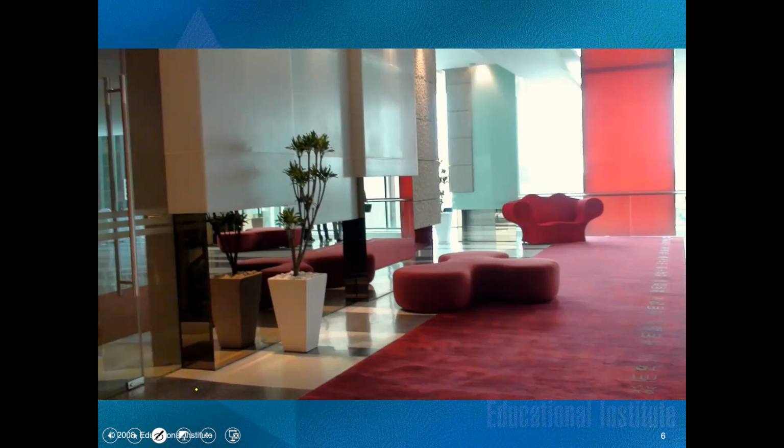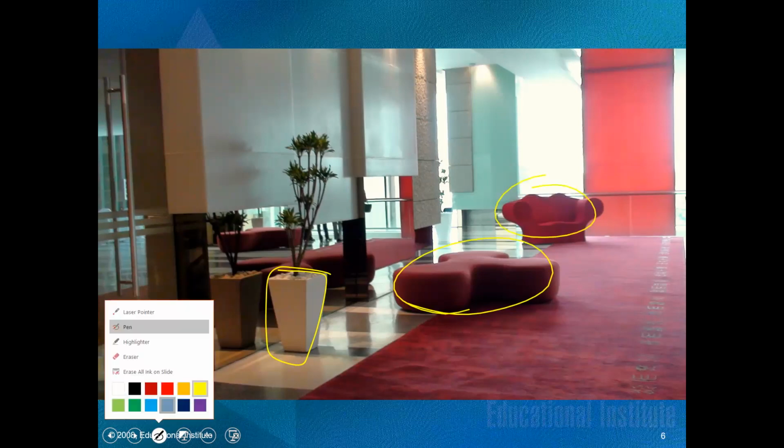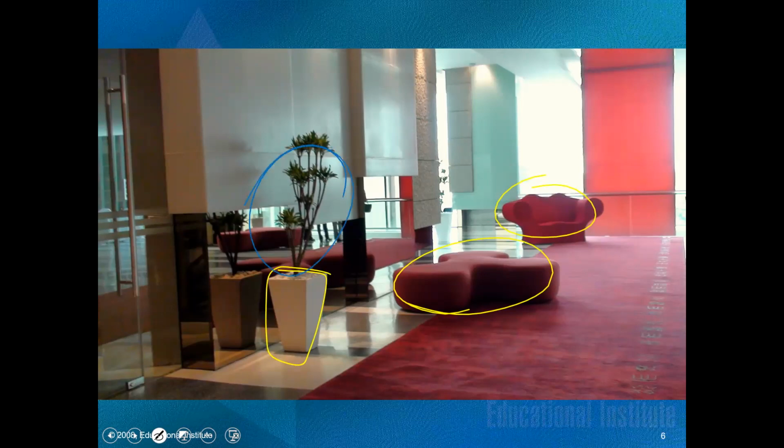What's that? Yeah, the rocks right here in this planter. Okay, good. What else? The furniture. Oh, you said watering the plants. Okay, I'm gonna do that in blue just because if they're real plants, yep, we have to water them. Okay, what else? Yes, the mirror. You can see the reflection of the plants in the mirror. The glass door right here.